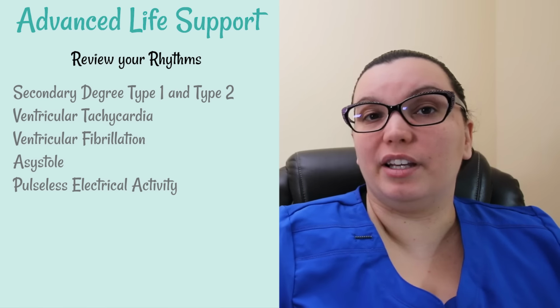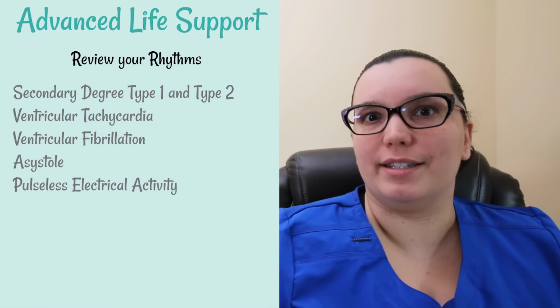So a good rule to follow is you want to know your rhythms. So in order to know your rhythms, you need to know what they look like. My suggestion for you to review is to review all your blocks, your first degree blocks, your second degree type 1, type 2. Also look at your complete heart blocks. They may or may not show up, but it's also a good thing to know because they are quite different.